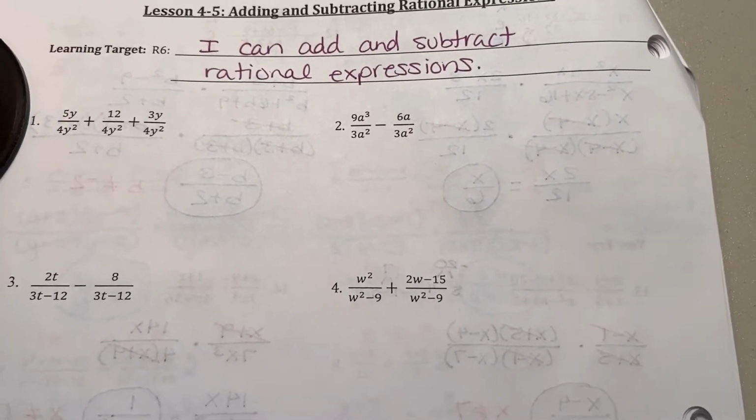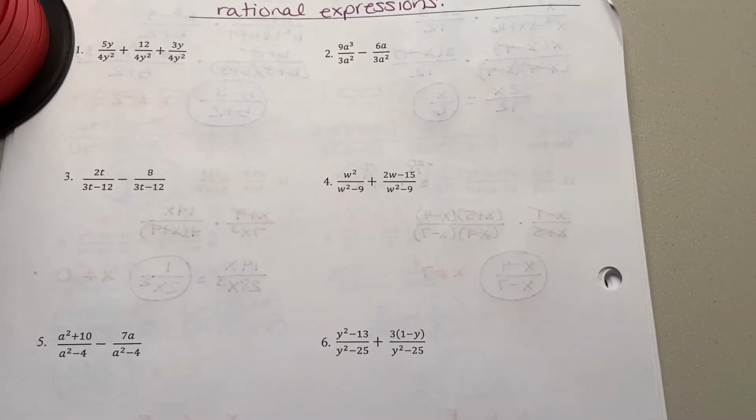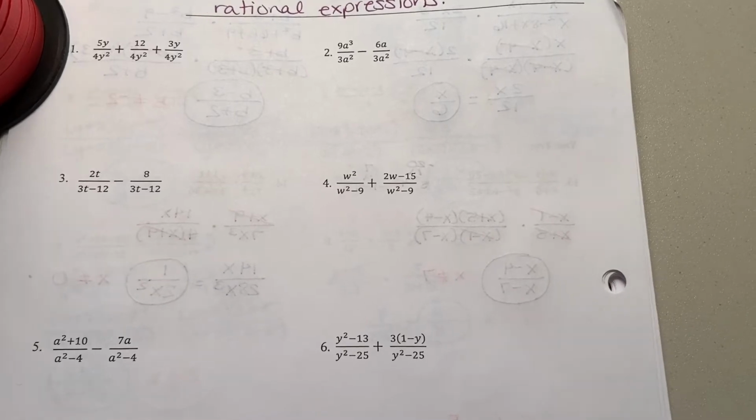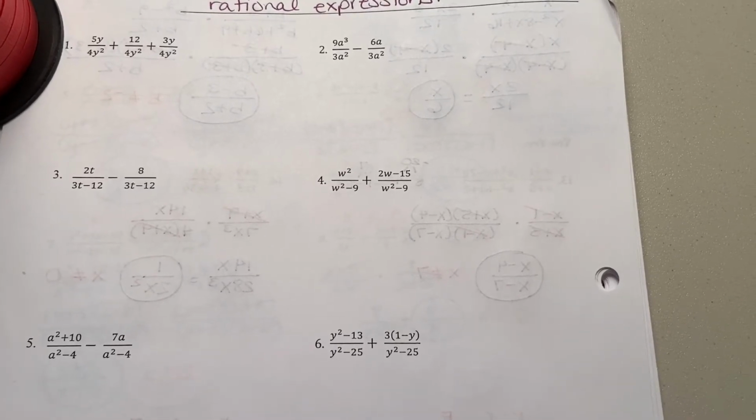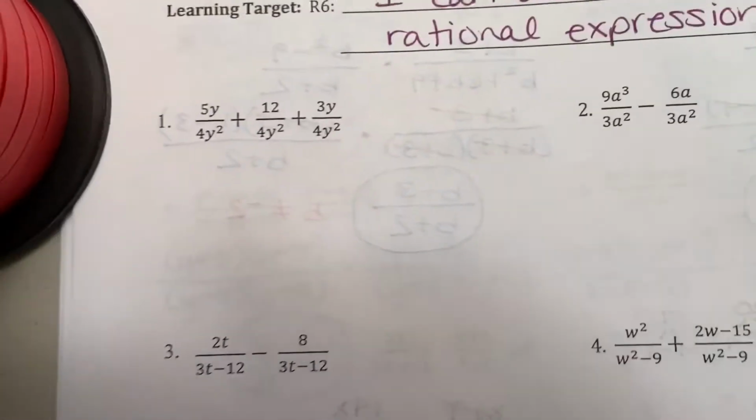For this first video, I'm going to focus on just problems 1 through 6 because those all have common denominators. And then for the next video, I'm going to focus on some other problems where they don't have common denominators. All right, so the first question is number 1.